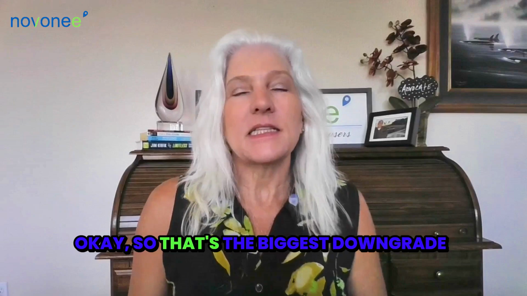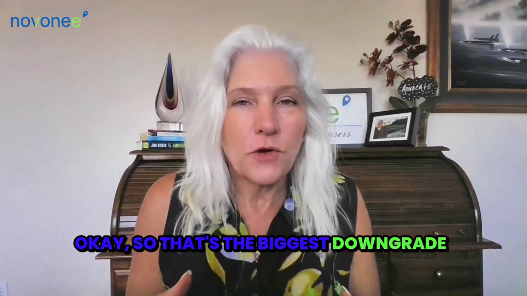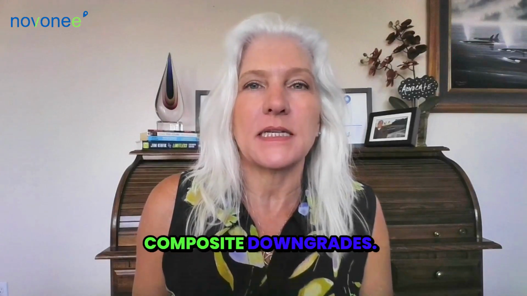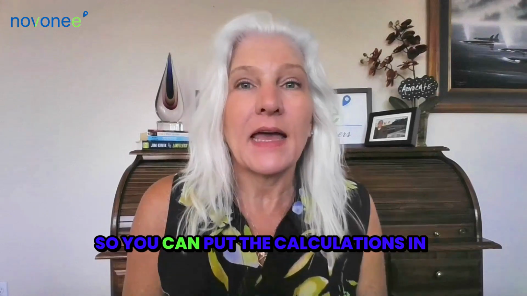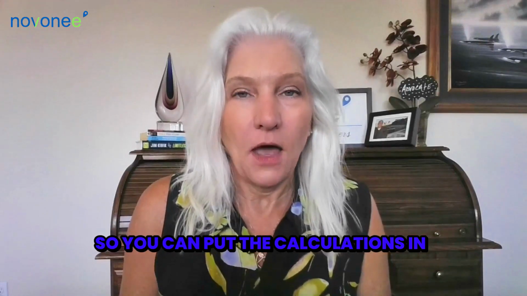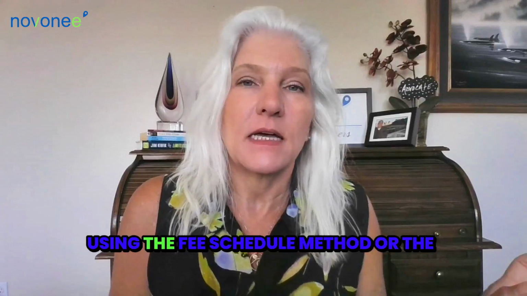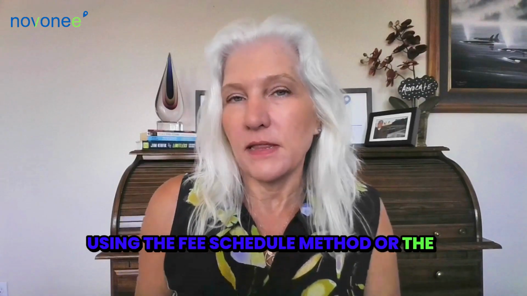Okay, so that's the biggest downgrade issue that we are dealing with in the insurance industry, which is posterior composite downgrades. So you can put the calculations in your Dentrix software, whether you're using the fee schedule method or the allowed amount method.